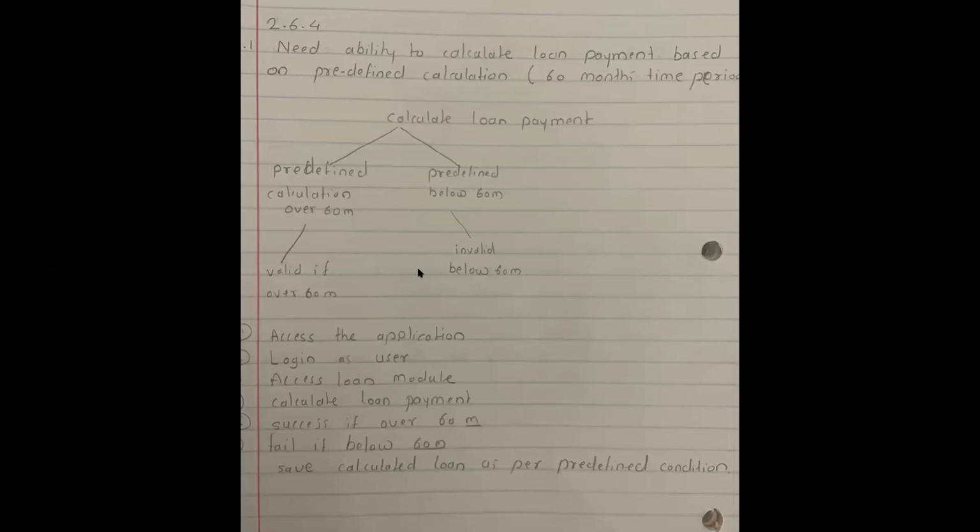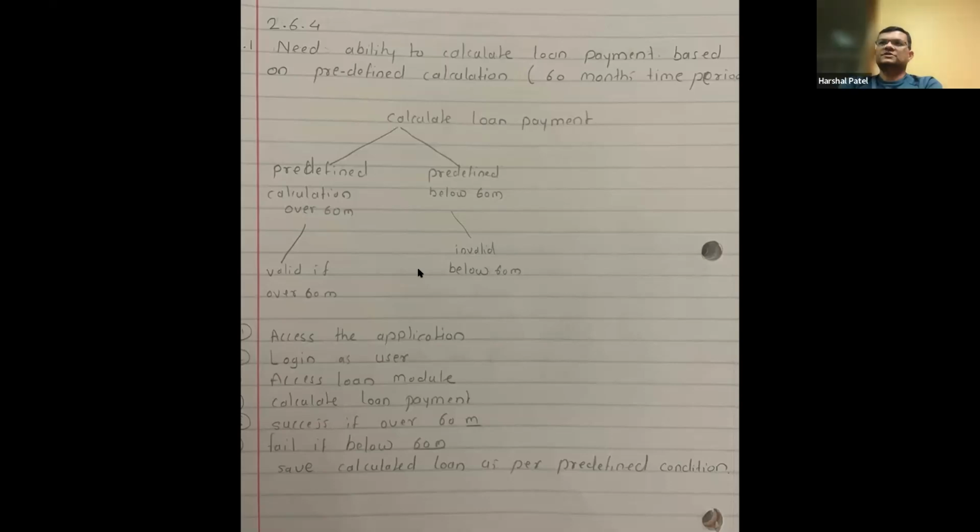When the super user will define this term, like the loan payment calculation has to be done only in that 60-month time period, and it will pass to the lender, and then the lender will calculate the loan payment on that calculator. So is the lender calculating it?